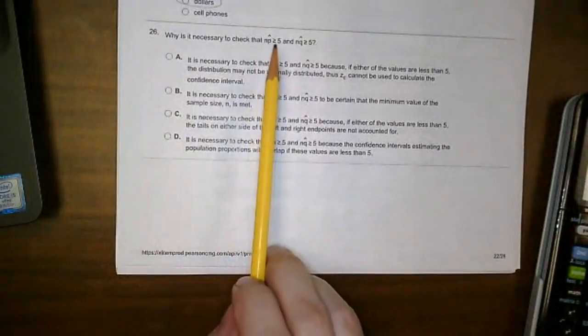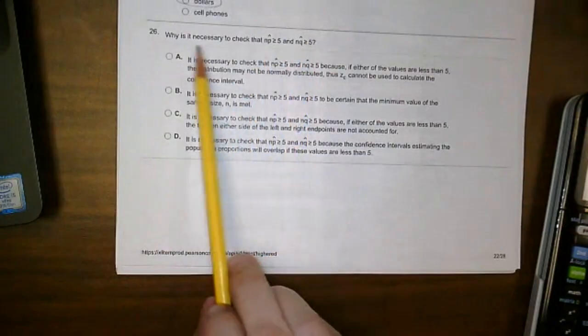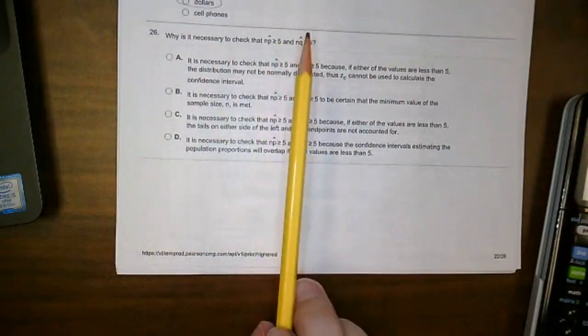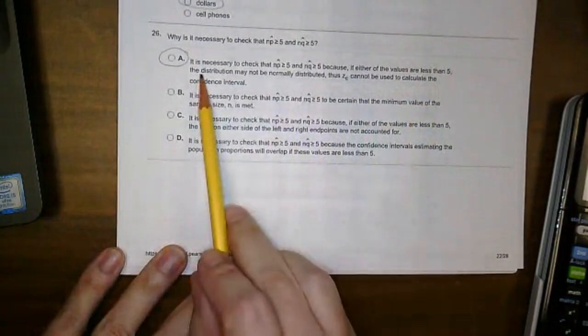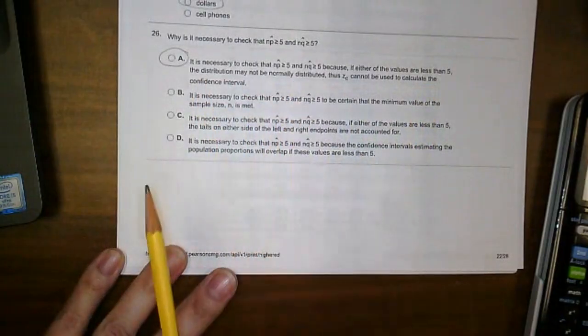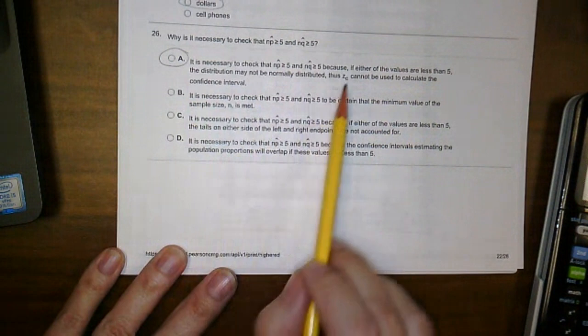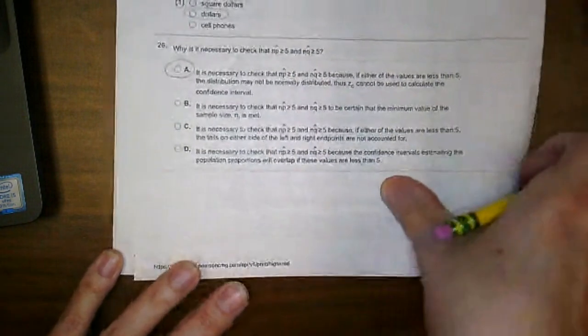Okay, so this is 6.4. We've got the P hat and the Q hat. So why is it necessary to check those? And that is, A, it's necessary to check because if either value is less than 5, then the distribution may not be normally distributed. And then your z-score cannot be used to calculate the confidence interval.